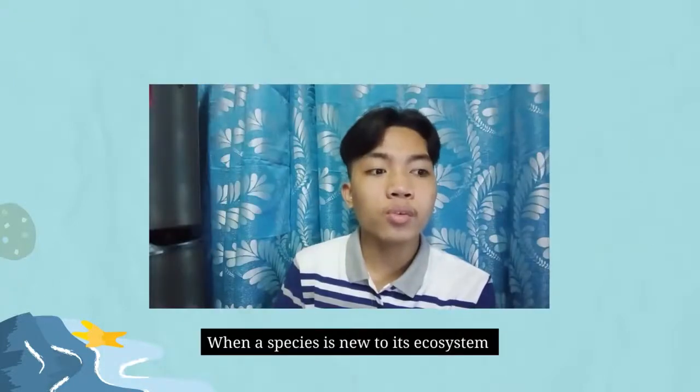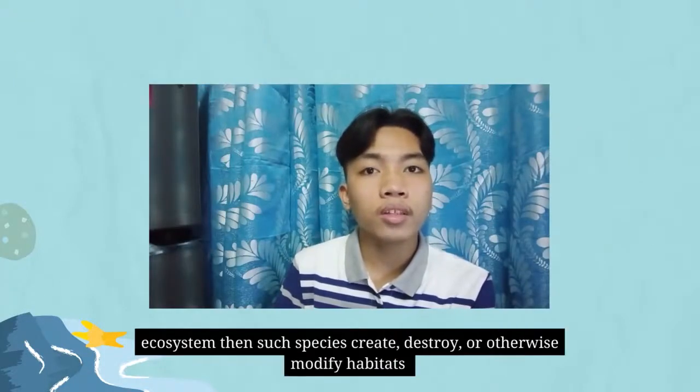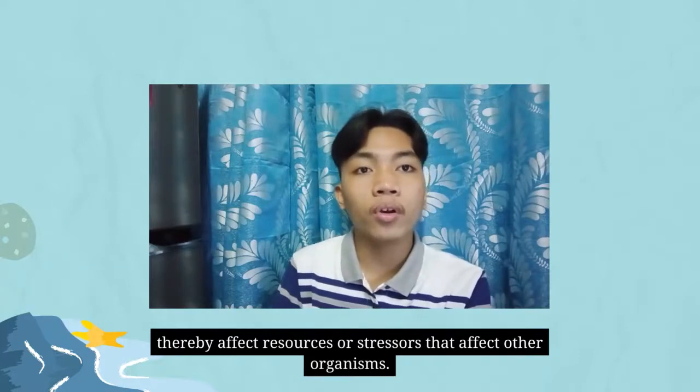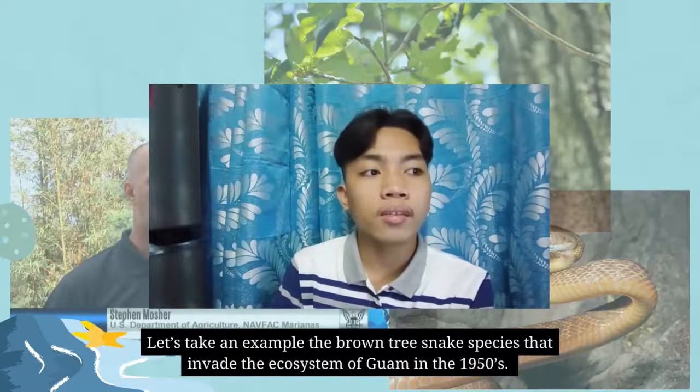When a species is new to its ecosystem, it may destroy, create, or otherwise modify habitats, thereby affecting resources or stressors that affect other organisms. Let's take an example: the brown tree snake species that invaded the ecosystem of Guam in the 1950s.